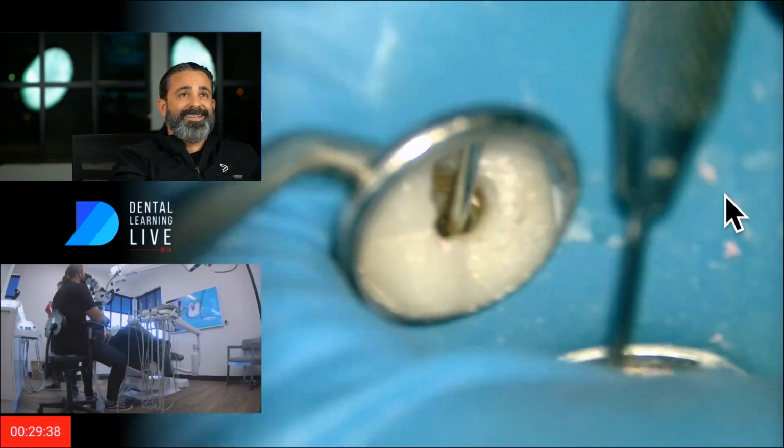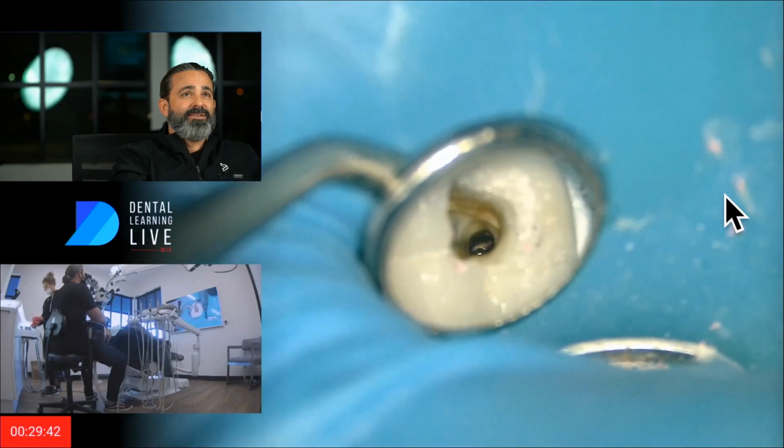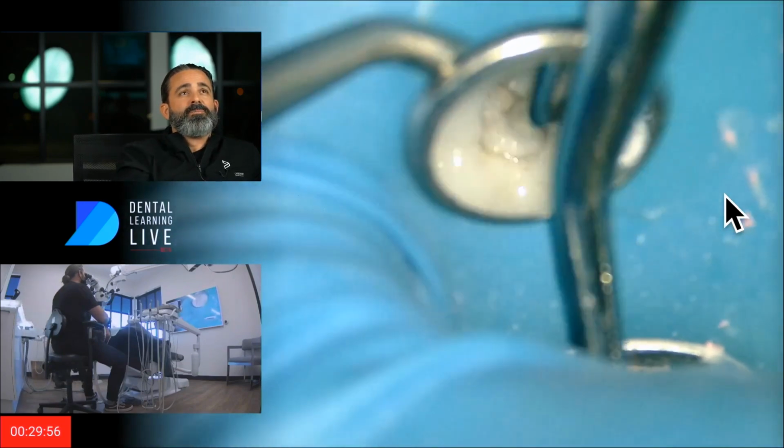Still see some of that in there. Now this one's in the palatal, but it's still there. And I'm just kind of jumping ahead.